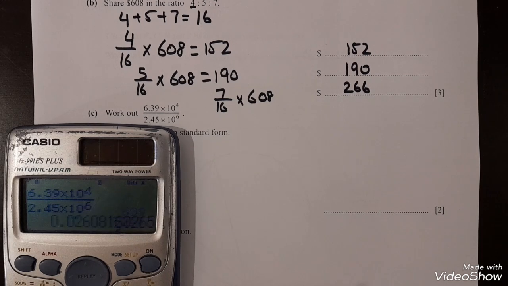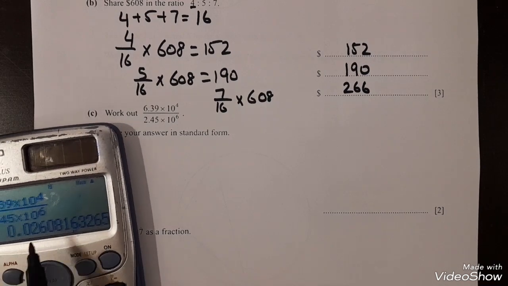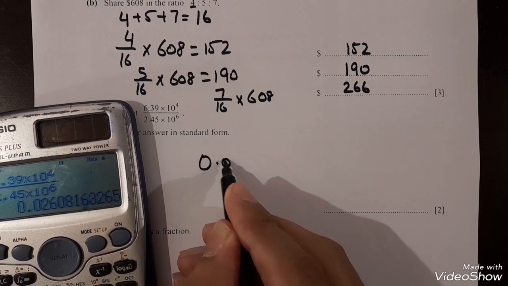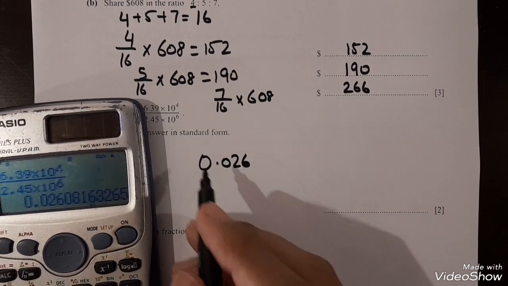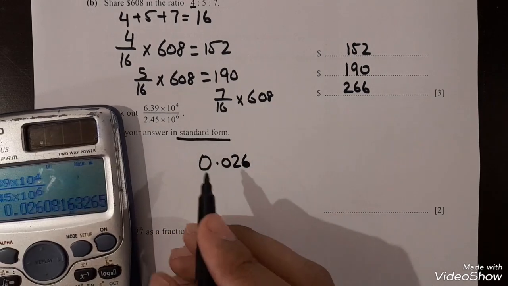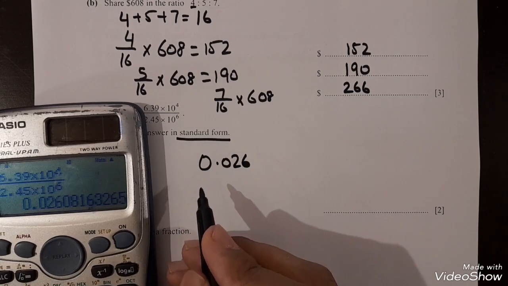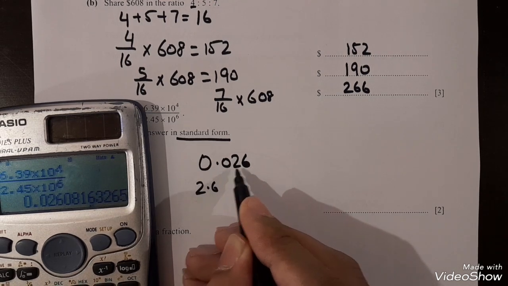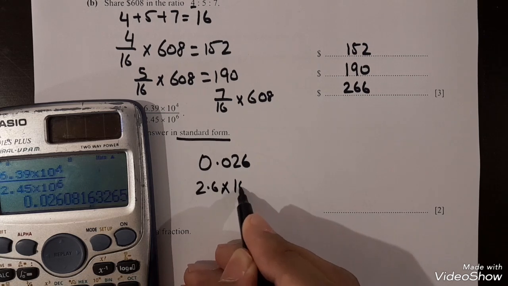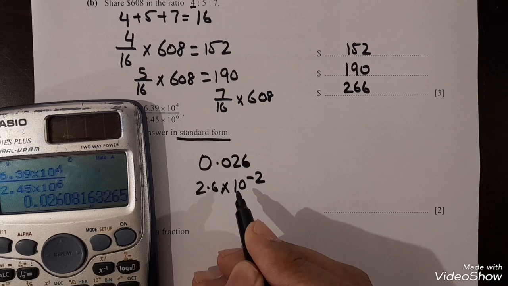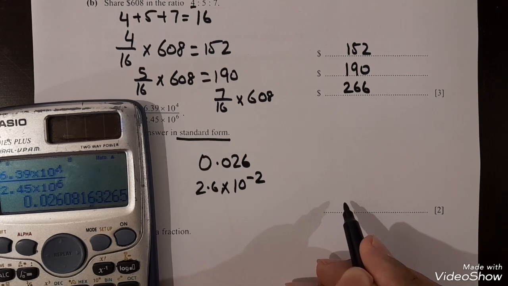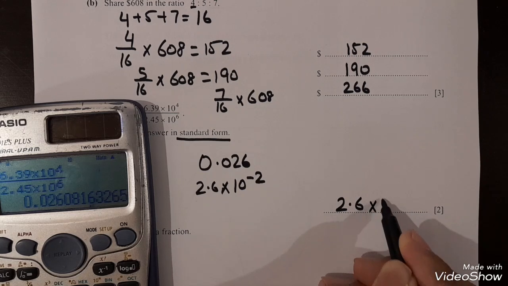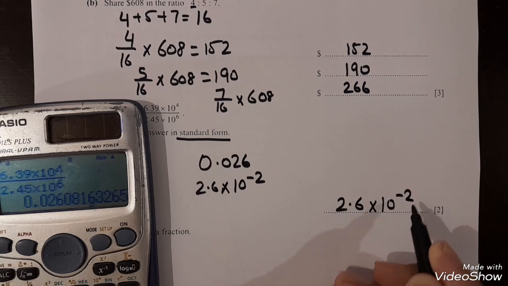So this will be 0.026. The question states give your answer in standard form. So in standard form we will write 2.6, as the decimal has moved 2 times to the right, so multiply by 10 to the power of minus 2. So the answer will be 2.6 into 10 to the power of minus 2.